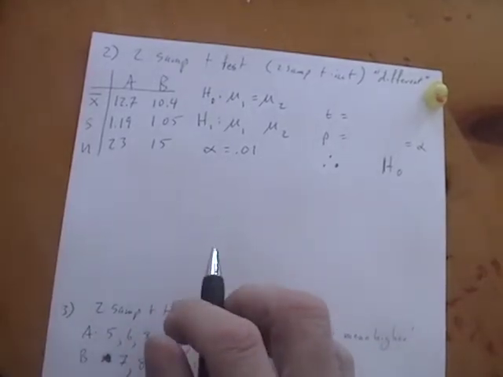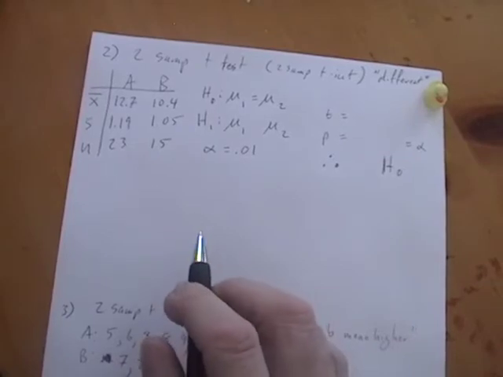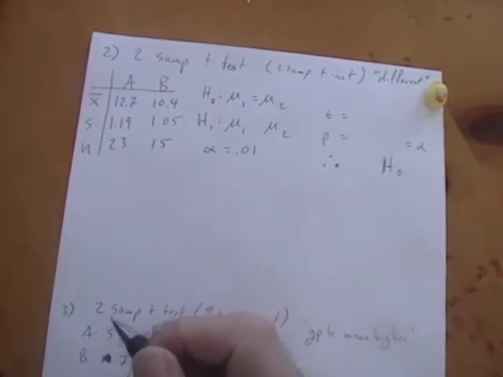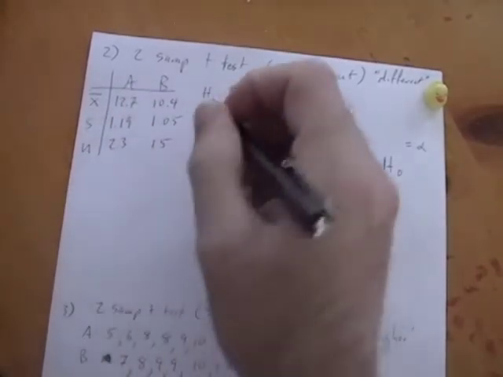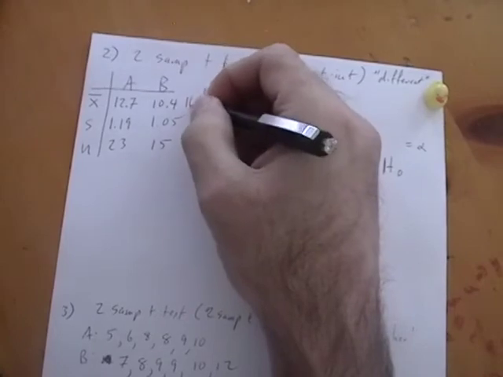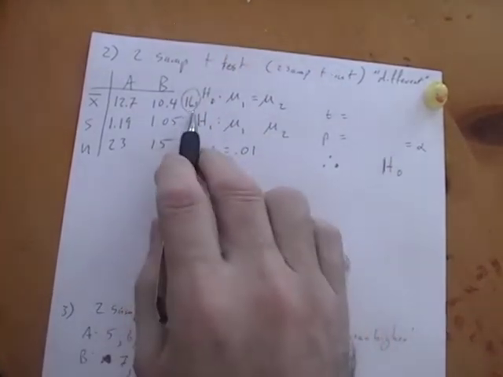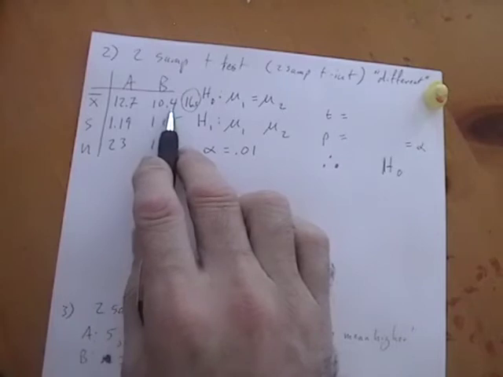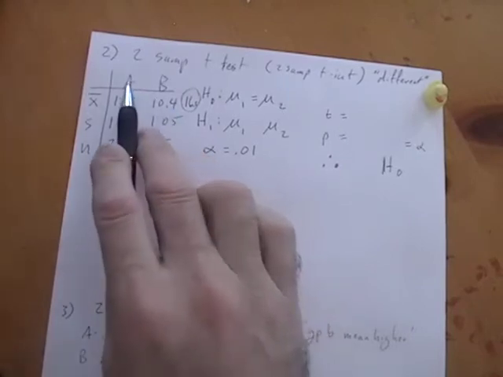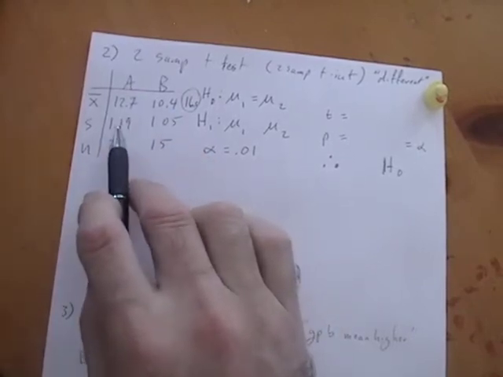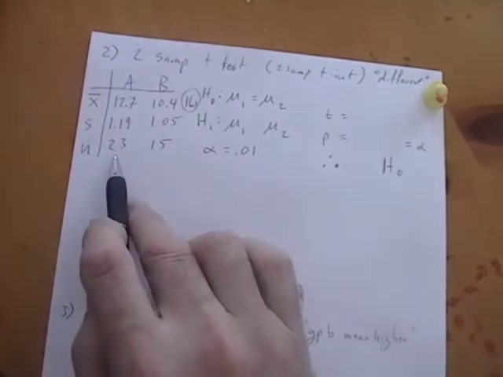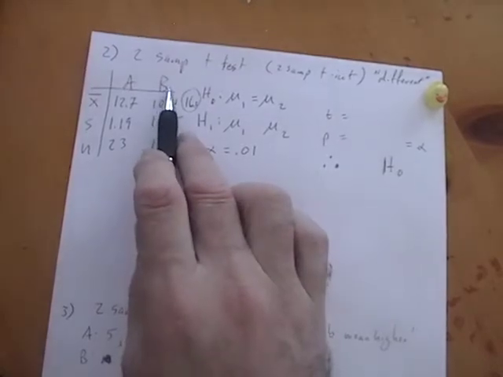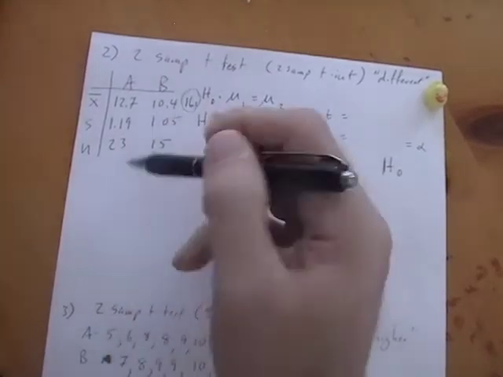Instead of a yes-no question, suppose we have a how much, how many type question. Suppose that group A had an average of 12.7, let's make it pounds for our unit. B had an average of 10.4 pounds. We knew that the standard deviation in the sample for A was 1.19, and there were 23 individuals. The standard deviation in sample B was 1.05, and there were 15 individuals.